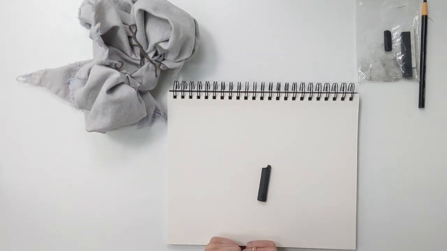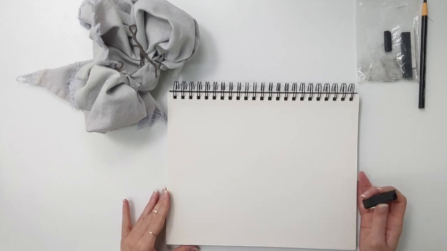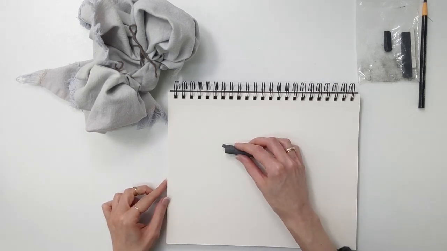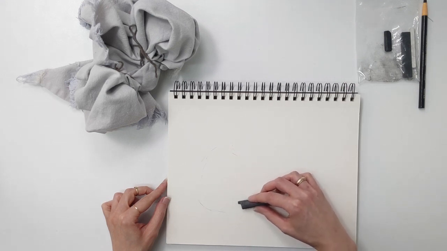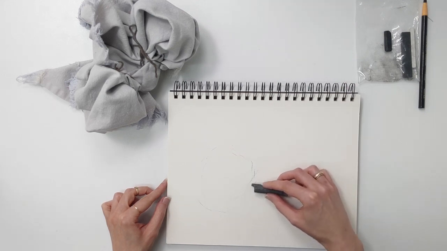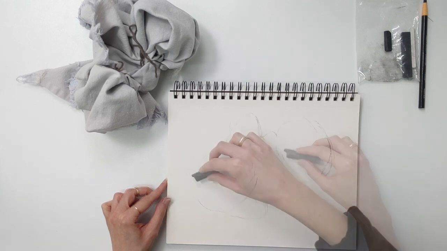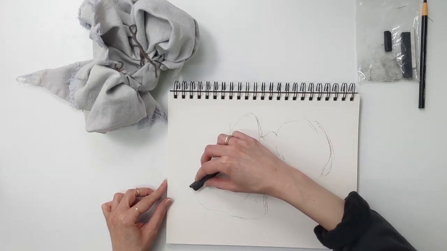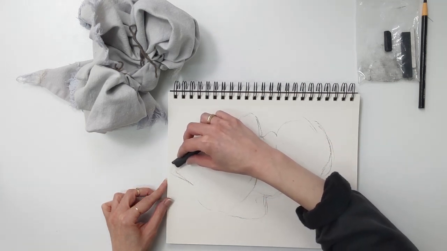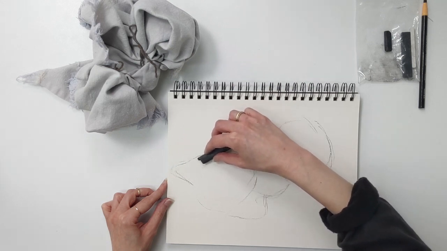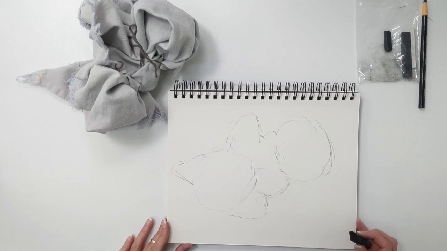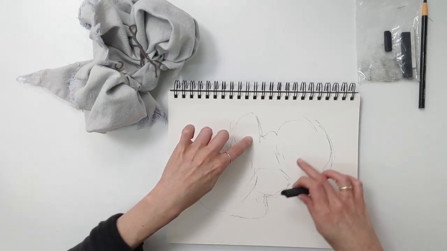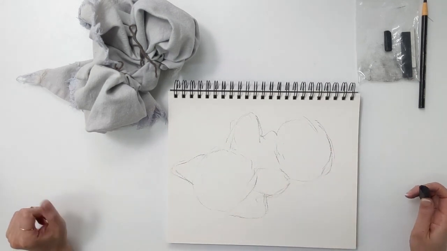And that is what I'm going to first plot on my page. So there I have the basic shapes, 1, 2, 3, 4, 5 shapes that I see.